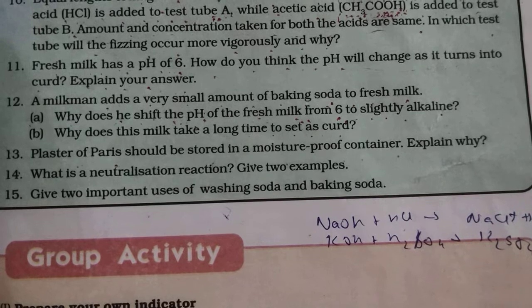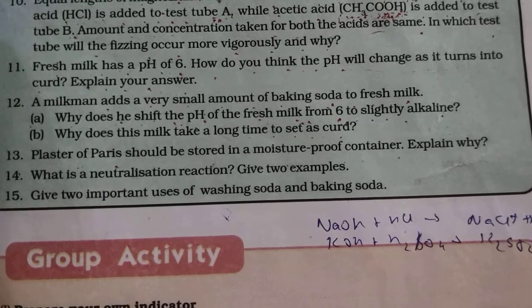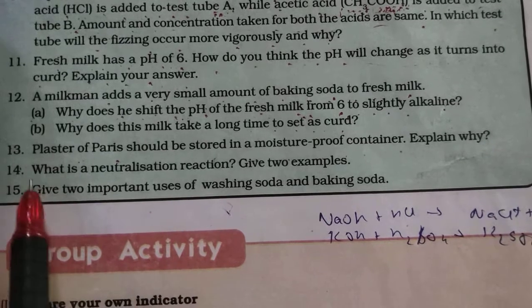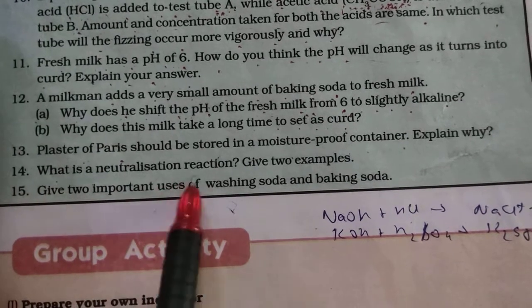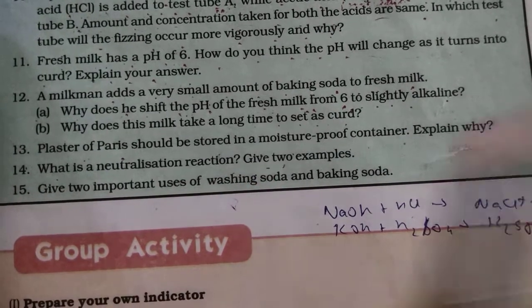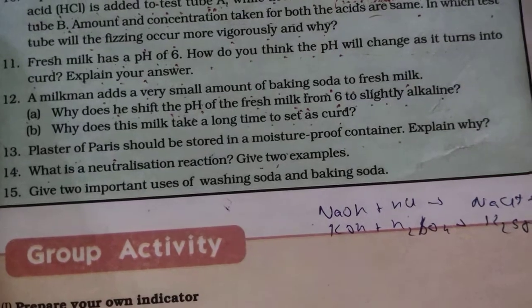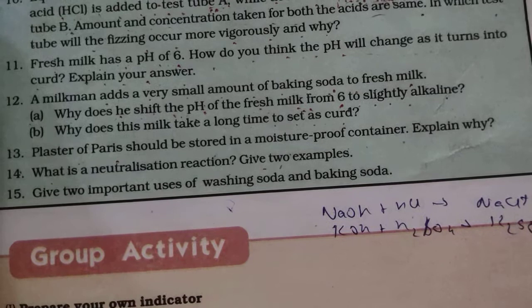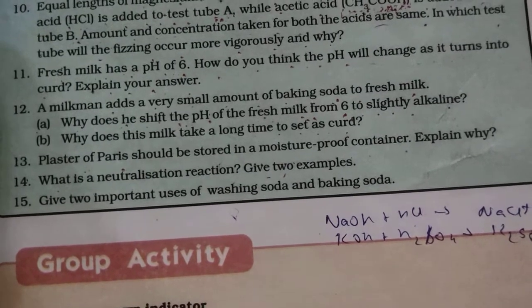So that it cannot convert easily to gypsum. Next, what is a neutralization reaction? Give two examples. I have given many neutralization reaction examples before. A neutralization reaction means the reaction in which acid and base react to each other.